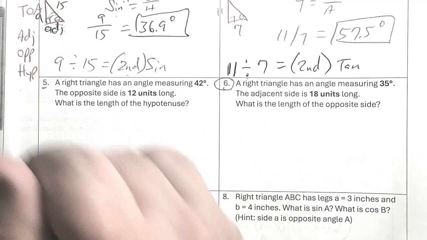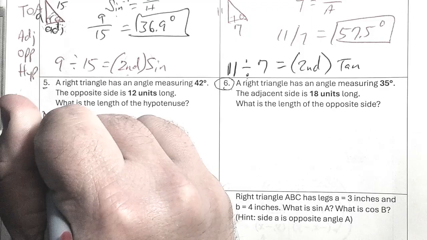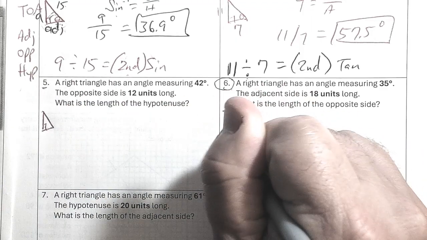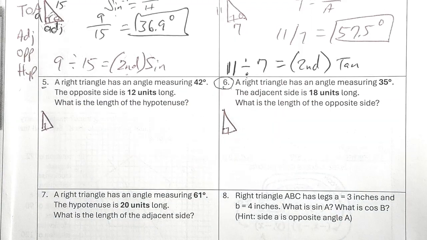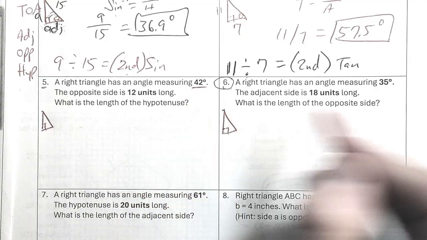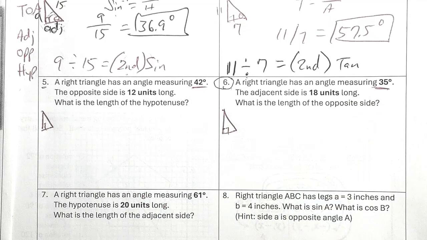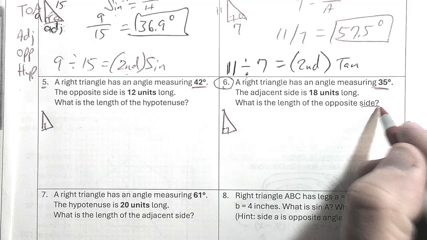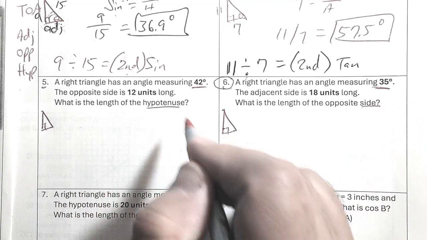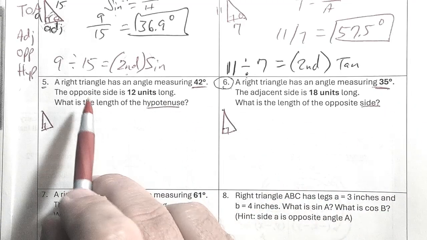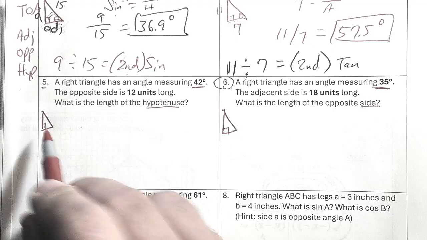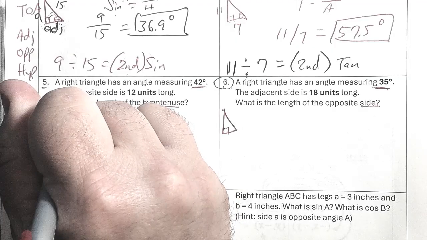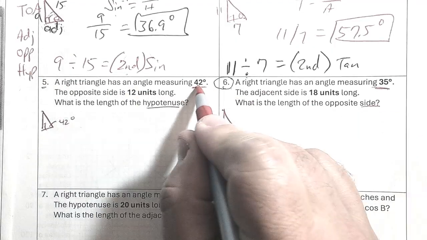All right, so we've got a right triangle. And this time we have an angle measure. So we're not looking for the angle, we're looking for the side. We're looking for the hypotenuse. So instead of theta here, we're going to write 42 degrees because that's what it told us.